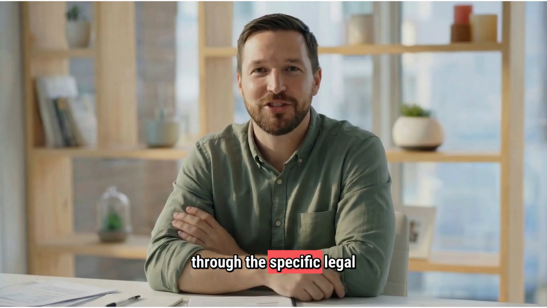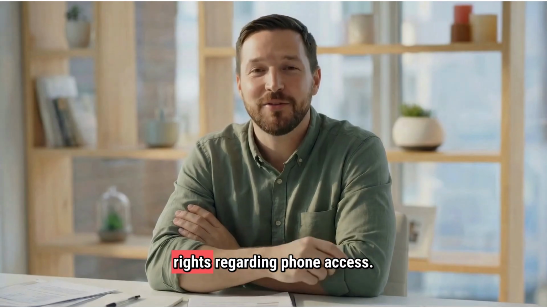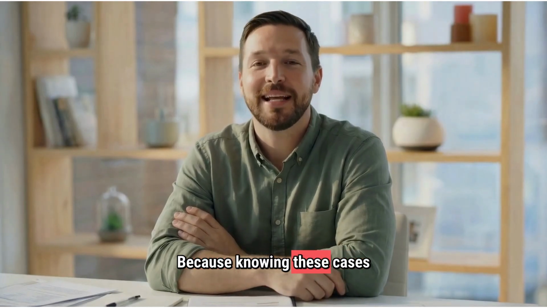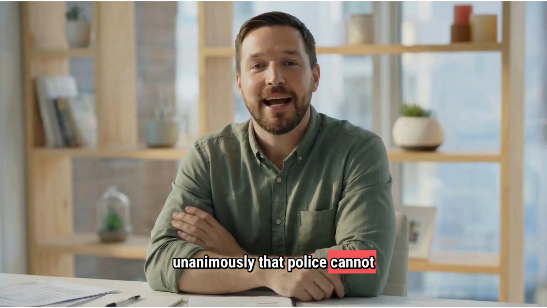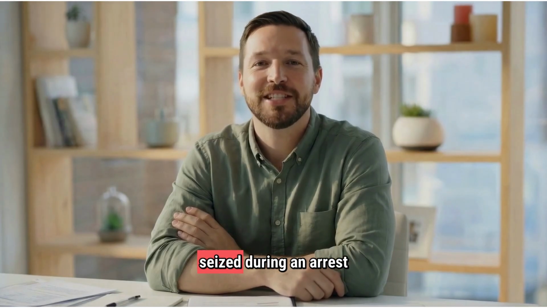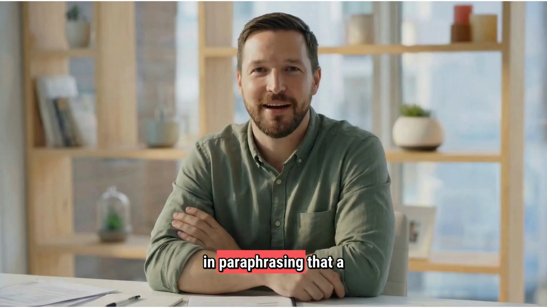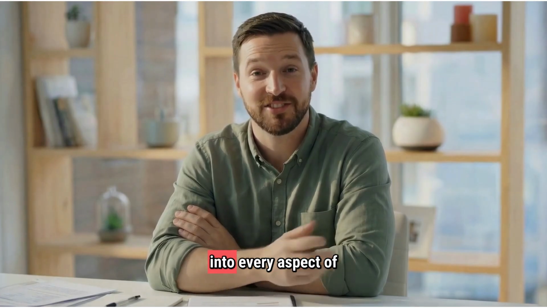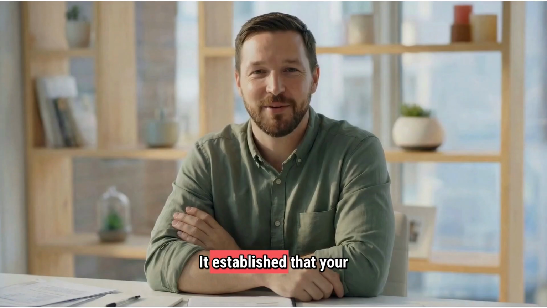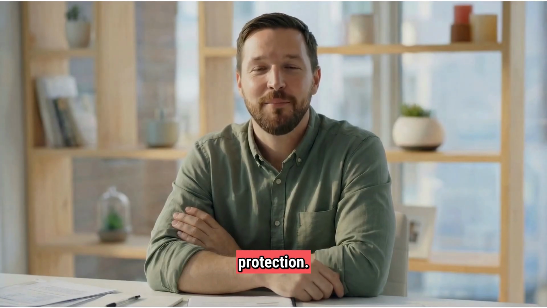Let me walk you through the specific legal cases that define your rights regarding phone access, because knowing these cases is knowing your rights. Riley versus California, 2014. This is the foundational case. The Supreme Court ruled unanimously that police cannot search the digital contents of a cell phone seized during an arrest without a warrant. Chief Justice Roberts wrote, paraphrasing, that a phone is not just a technological convenience. It is a window into every aspect of a person's life. This ruling was enormous. It established that your phone receives Fourth Amendment protection.